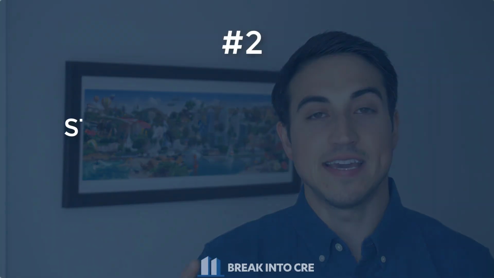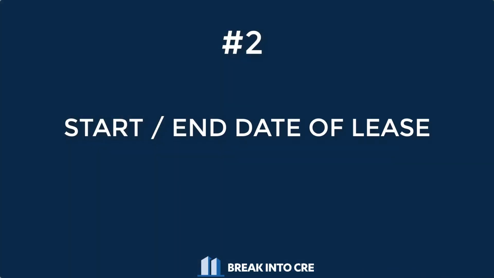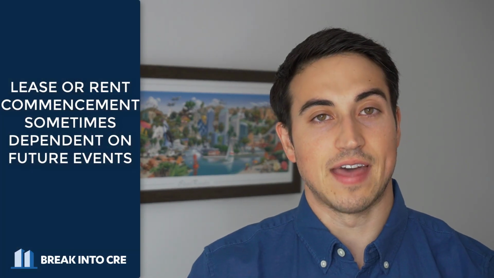Now, number 2 is the exact start date and end date of the lease. Now, this seems really straightforward and should be a very straightforward thing in the lease, but oftentimes what you'll see is that the lease commencement date when that lease actually starts, or that rent commencement date when that rent actually starts, is dependent on some event that occurs after that lease is signed.